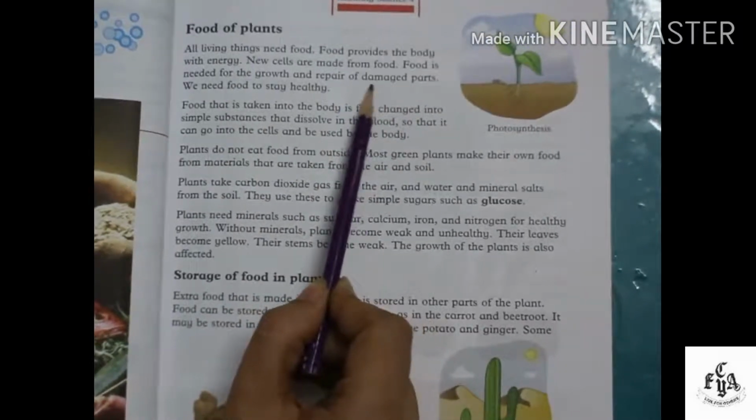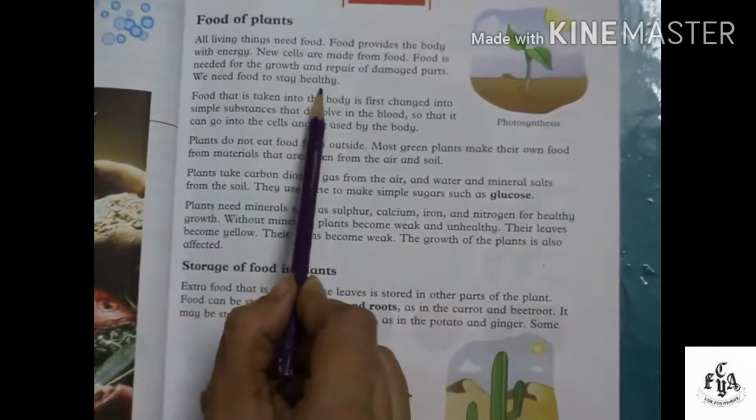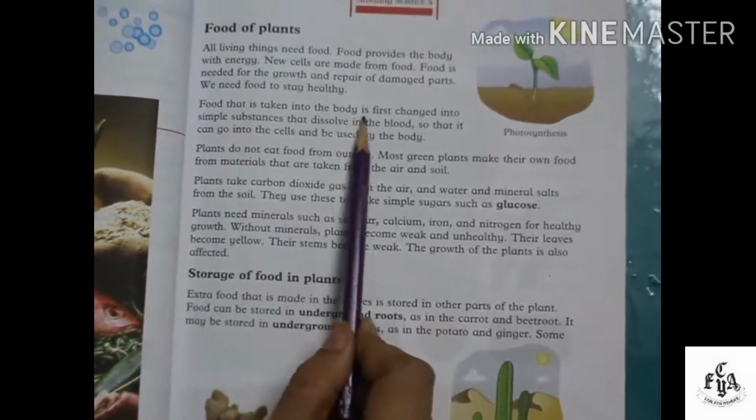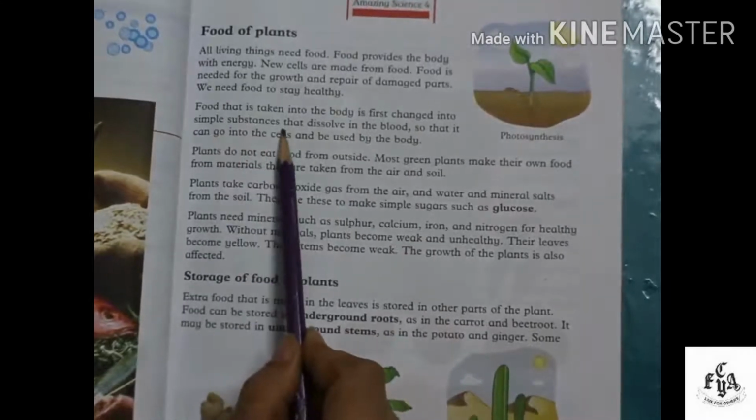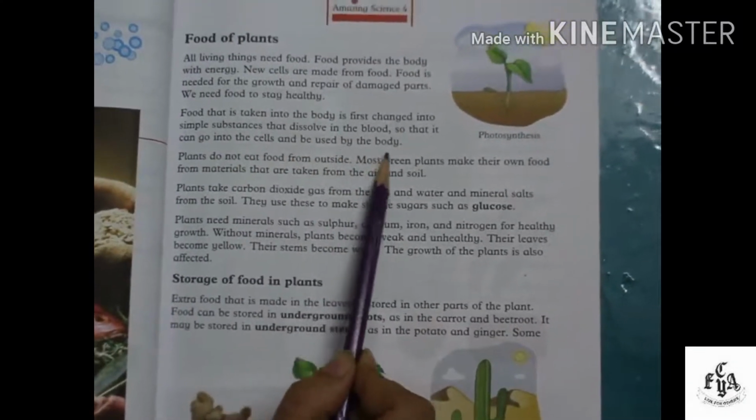If some parts of your body have become damaged, they are repaired by that food. We need food to stay healthy. Food that is taken into the body is first changed into simple substances that dissolve in the blood so that it can go into the cells and be used by the body.